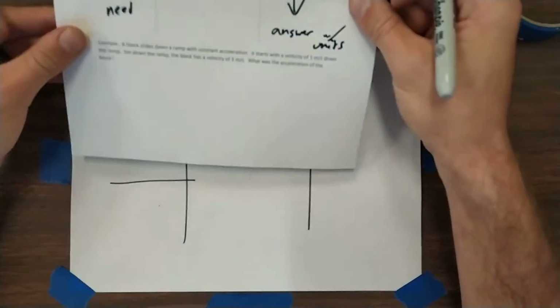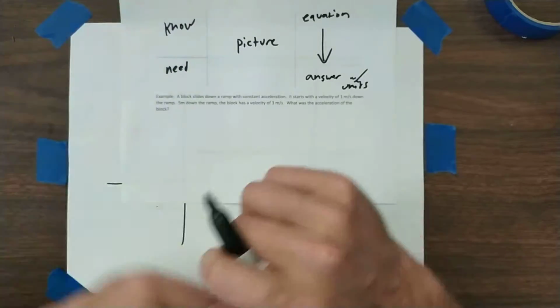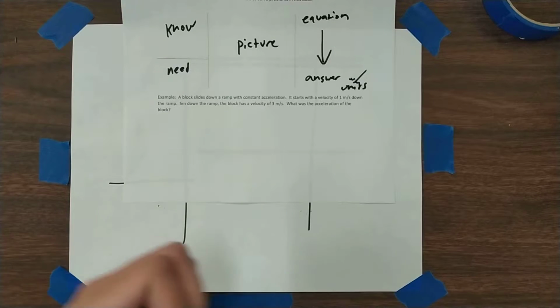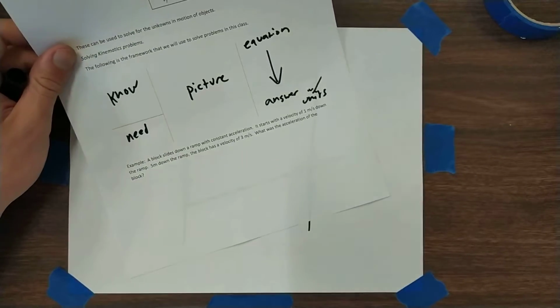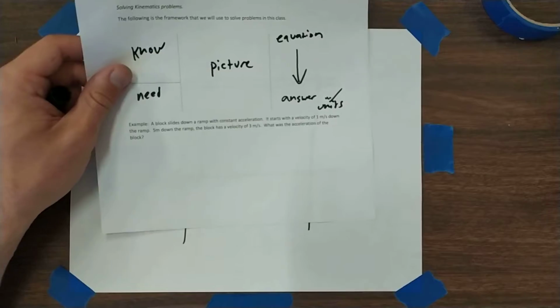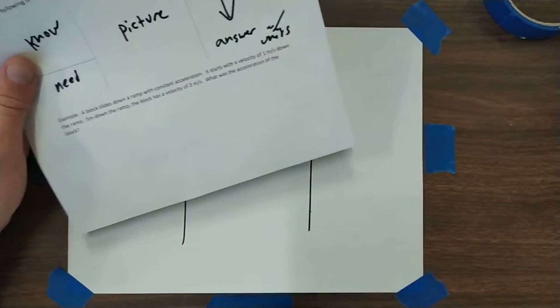of paper here. So we've got an example problem in the notes. It says a block slides down a ramp with a constant acceleration. It starts with a velocity of 1 meters per second down the ramp. 5 meters down the ramp, the block has a velocity of 3 meters per second. What was the acceleration of the block? Okay. We talked a little bit about drawing axes on things and why axes can be helpful for translating the real world into math. We'll get to see a little bit about that here.